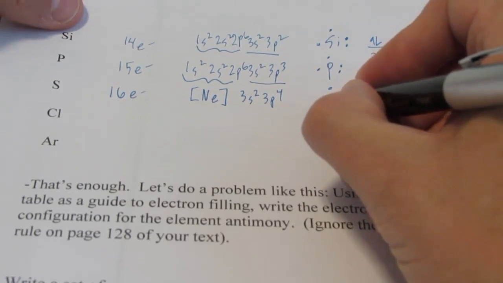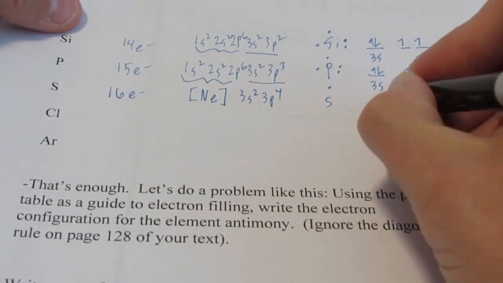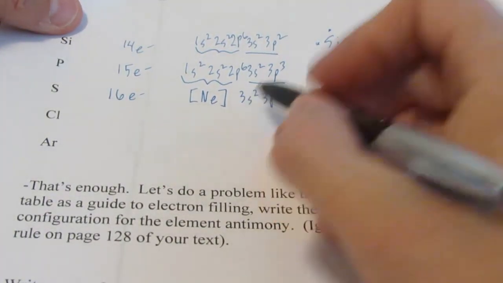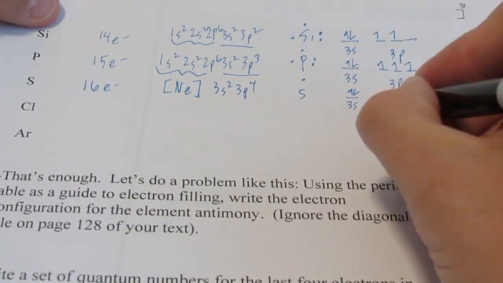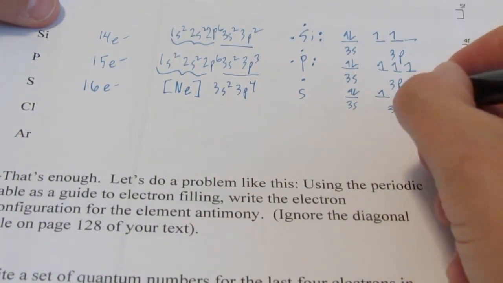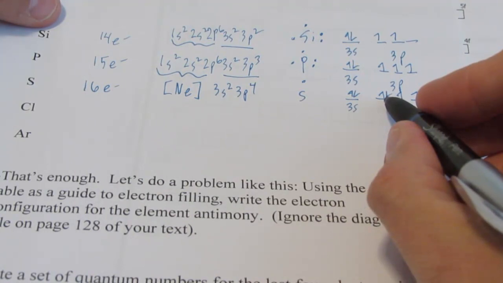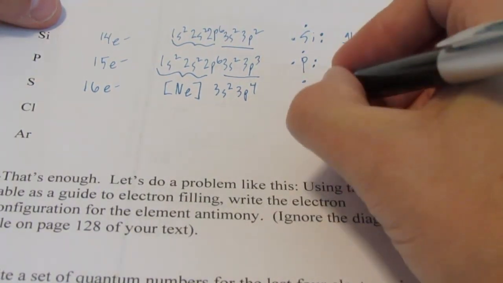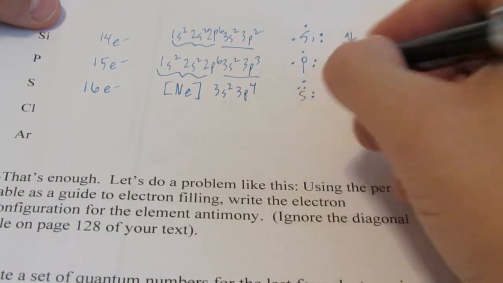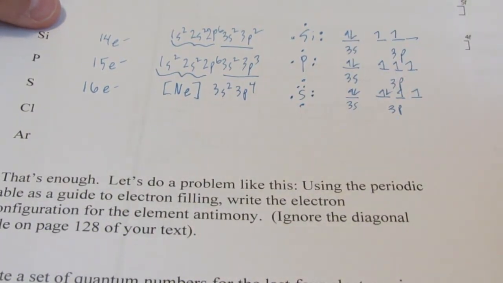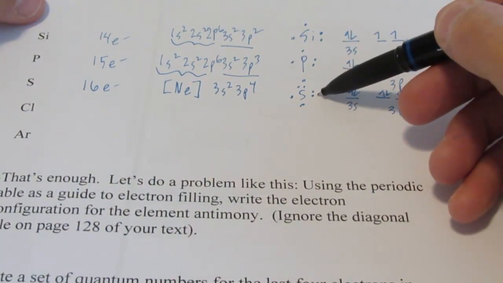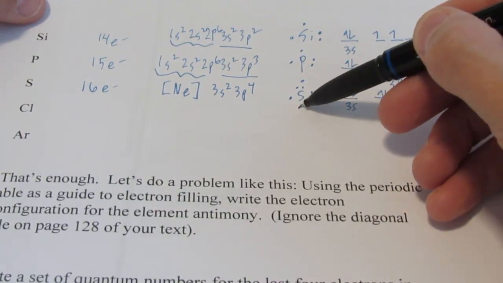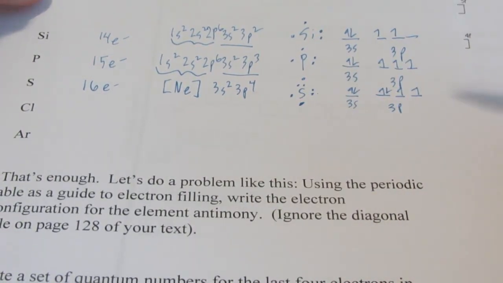So for the dot picture for sulfur, 3s will have a pair in it, right? 3s2. And those p electrons are 1, 2, 3, 4. We'll have a total of 2 pairs in the third energy level and 2 by themselves. So 2 pairs and 2 by themselves. And you can check oxygen. It's in the same family as sulfur, and it shouldn't surprise you that it has the same dot picture.